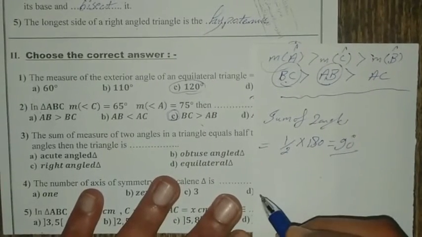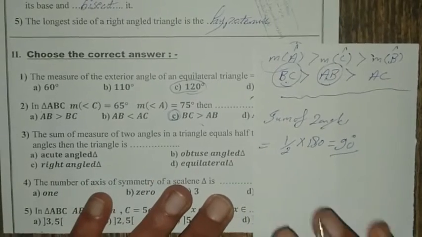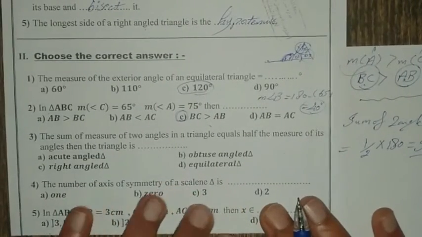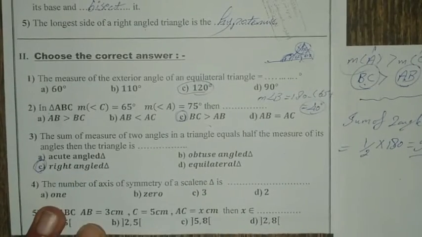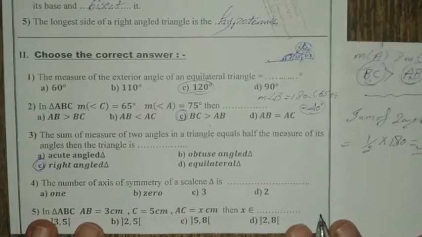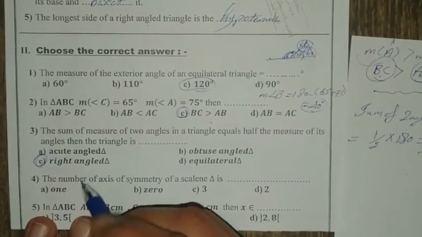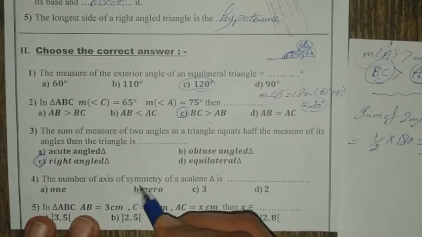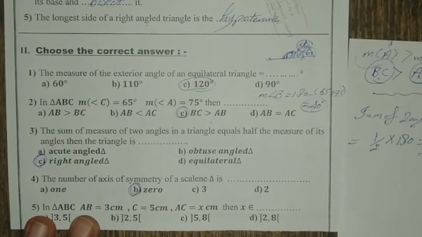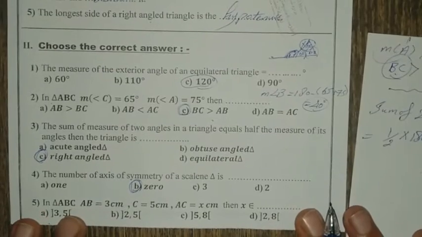So the third angle equals 90. Any triangle that has one right angle is called a right angled triangle, choice C. Question 4. The number of axes of symmetry of a scalene triangle is 0. A scalene triangle has no axes of symmetry.